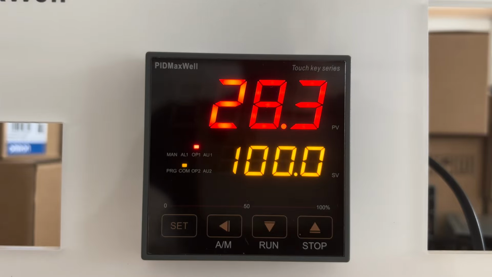Hello. In this video, we're going to be discussing how to change the inputs, how to configure the decimal points, how to set the display range if your input is, let's say, an analog signal like 4 to 20 milliamps, how to configure the input offset, how to configure the input filter strength, and how to configure the display between Celsius and Fahrenheit.